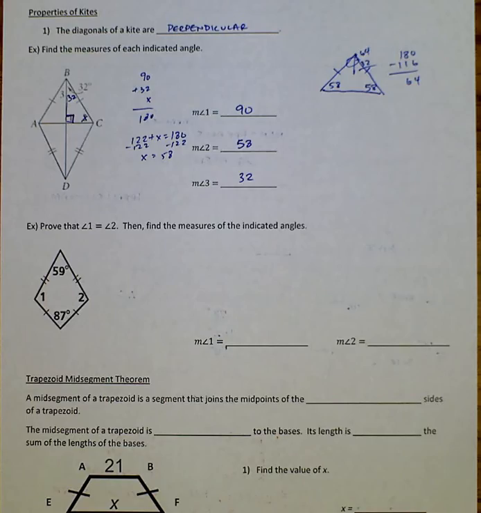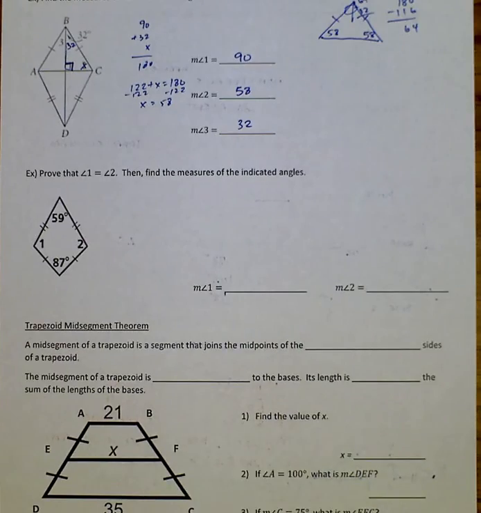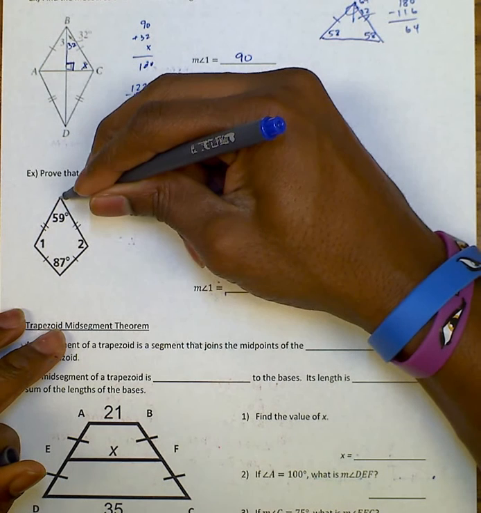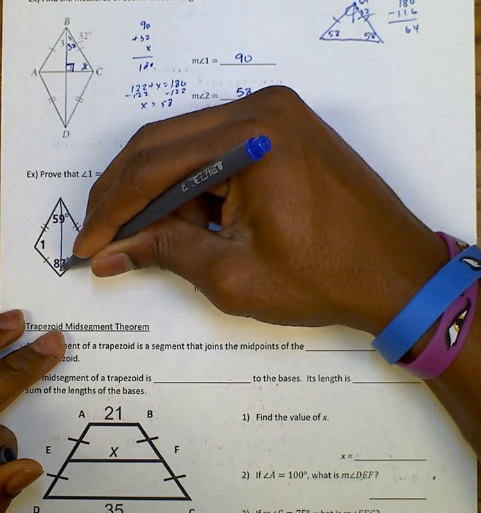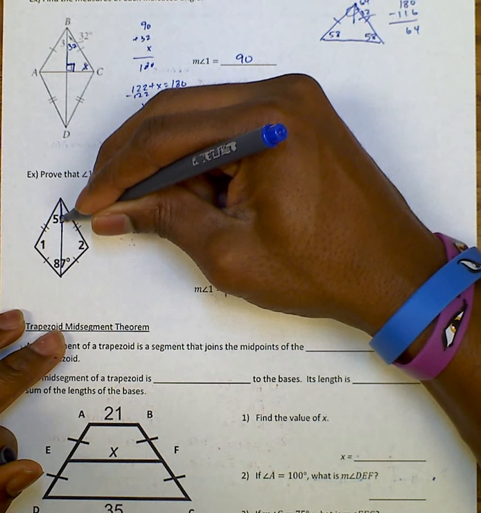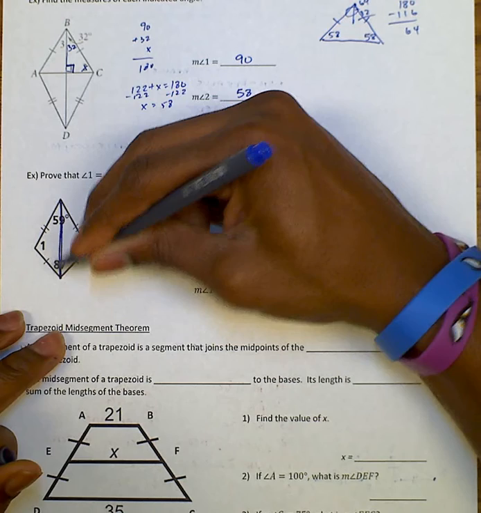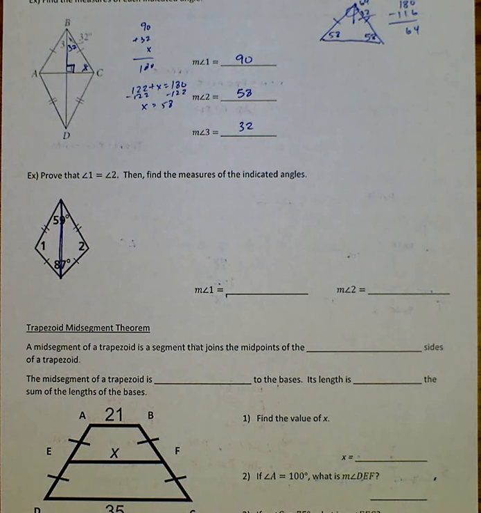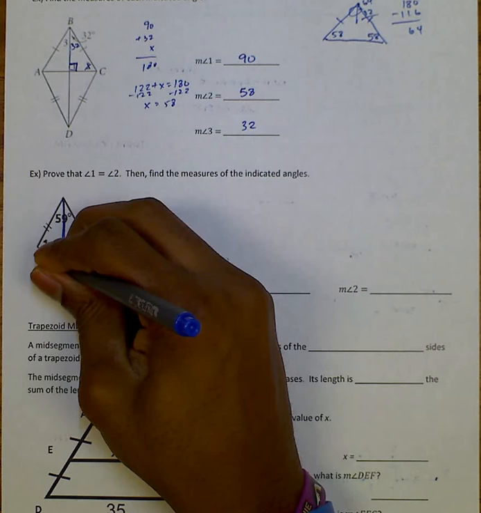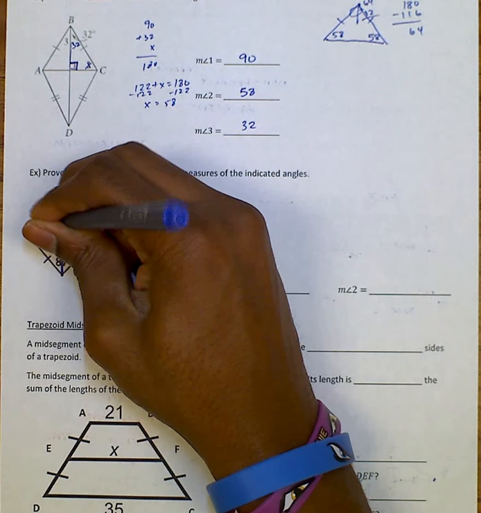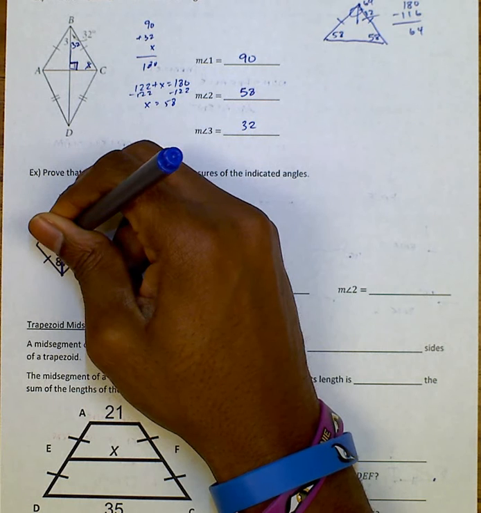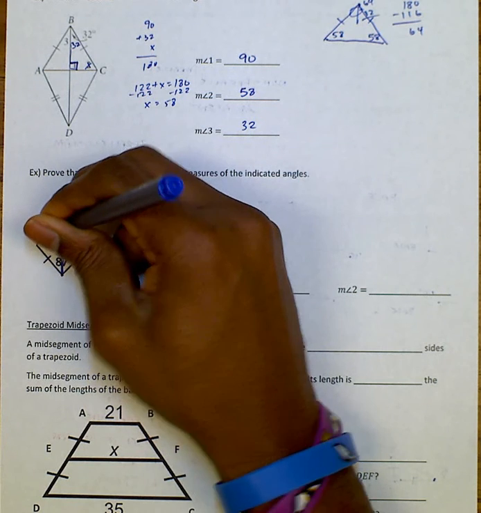It says to prove in this next problem that angle 1 is congruent to angle 2, and then find the indicated angles. So here's how we can prove that these two angles have to be the same. I'm going to draw a line that's not there to prove it, and then we're going to solve it. Okay, so I'm going to draw this line. I'm going to separate this into two triangles. What I want you to notice about these two triangles is that we have two pairs of congruent sides, and a shared side. So really, you have three pairs of congruent sides.